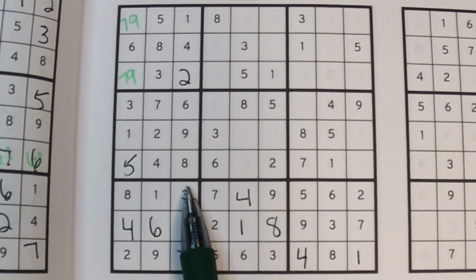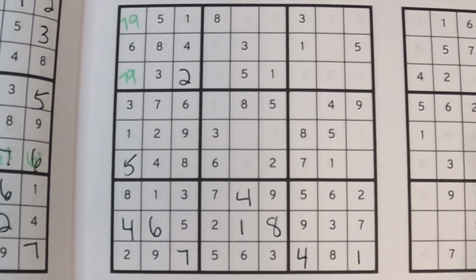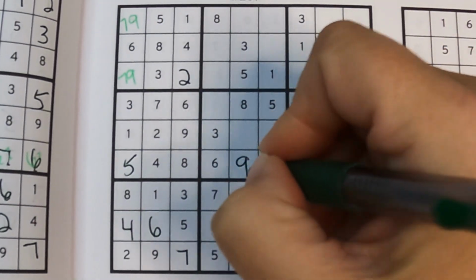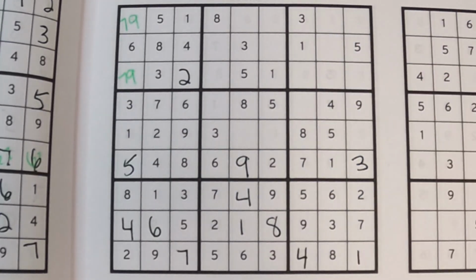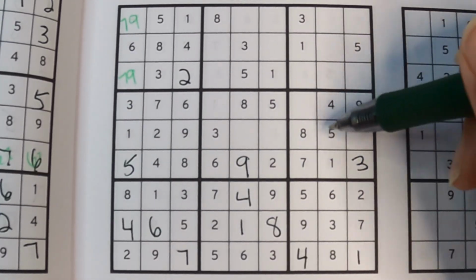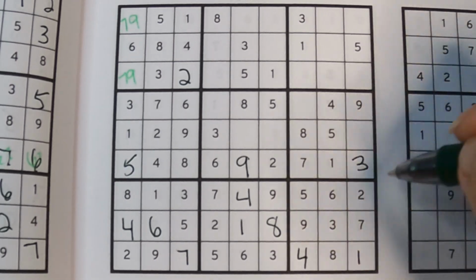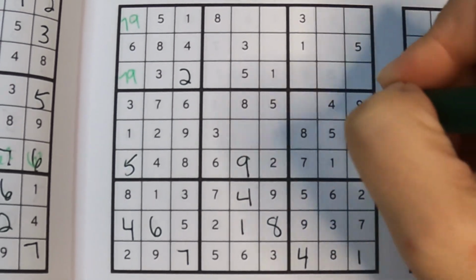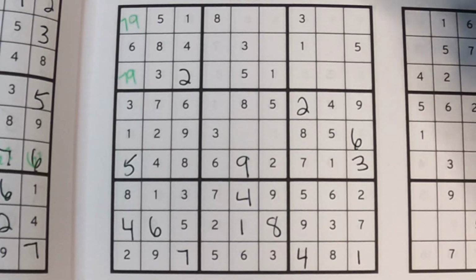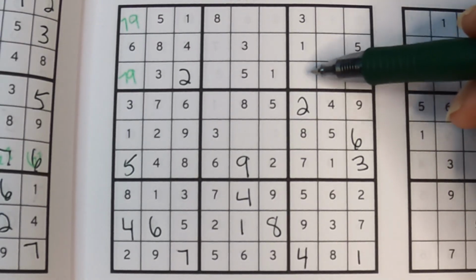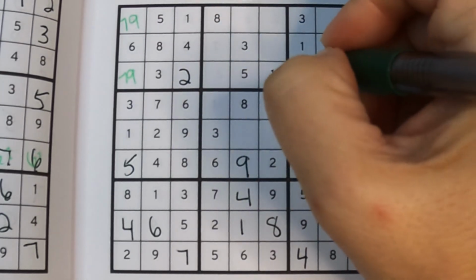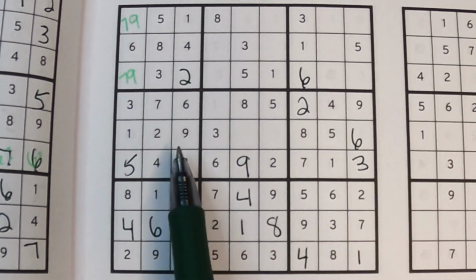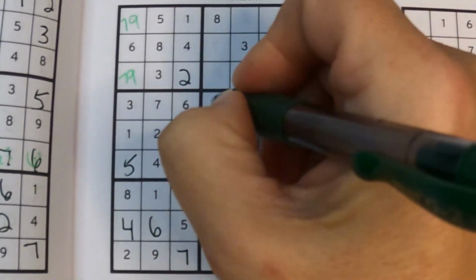For this row, we're missing 3 and 9. We've got a 3 here, so 9, 3. For this box now, we're missing 2 and 6. We've got a 2 here, so 6, 2. For this column now, we're just missing a 6. For this row, we're missing a 1.